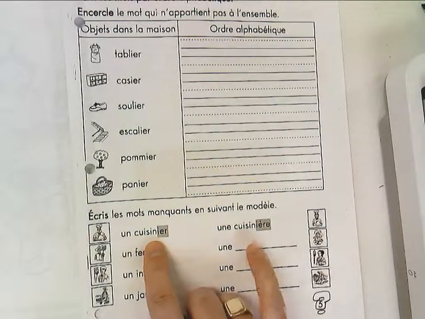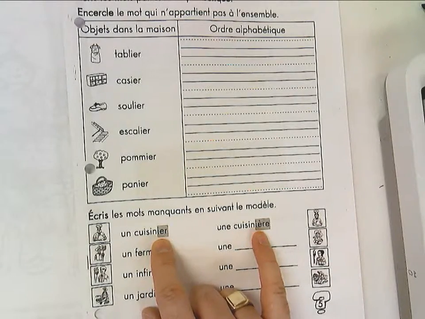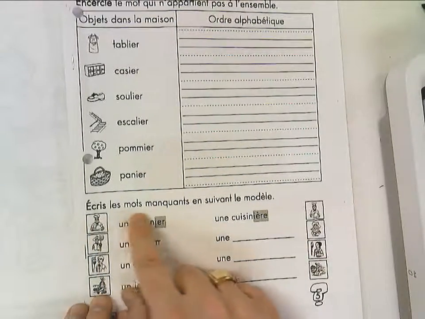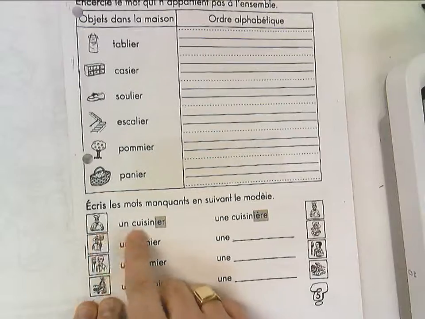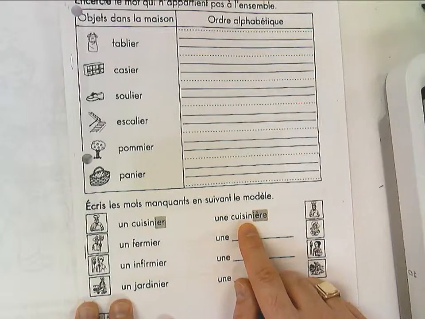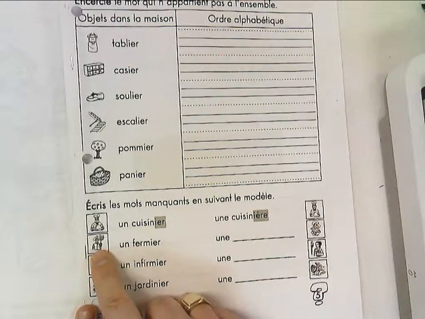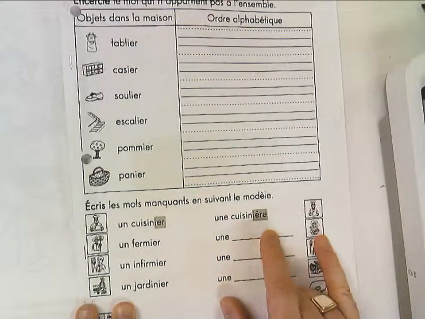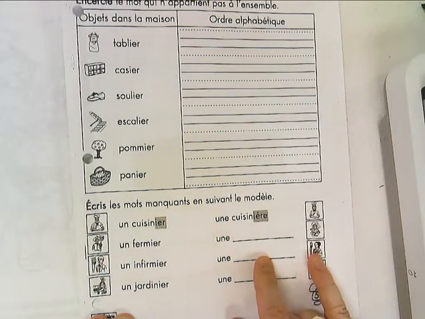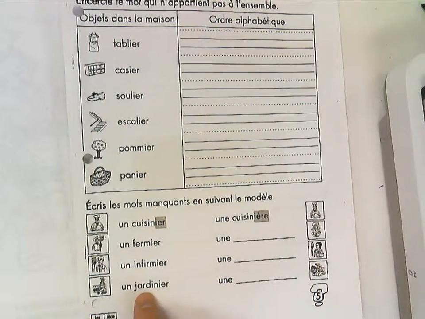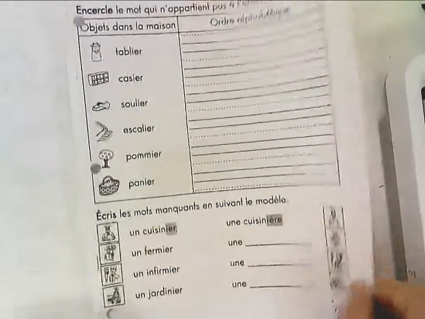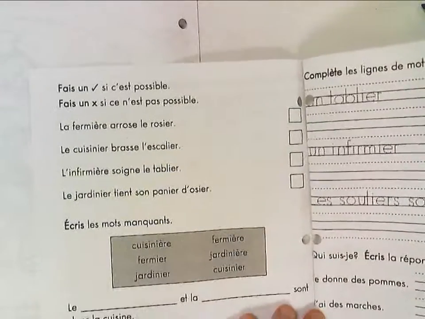Now below, this is matching the symbols for masculine and feminine for particular jobs and following the model, as it says there. Write the missing words following the model given. Un cuisinier, this is a man who's a chef. Une cuisinière, this is a woman who is a chef. This one is a farmer, a man who is a farmer. What is it for a woman who is a farmer? This one is a man who is a nurse. What do we write for a woman who is a nurse? This one is a man who is a gardener. What do we write for a woman who is a gardener? Follow the model.